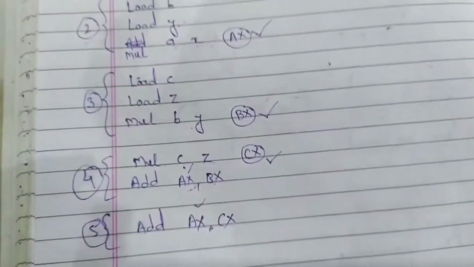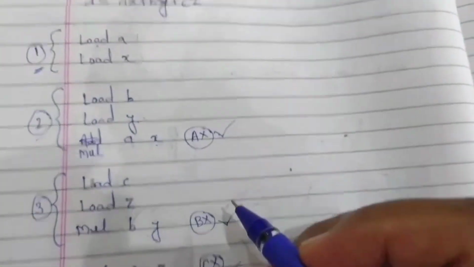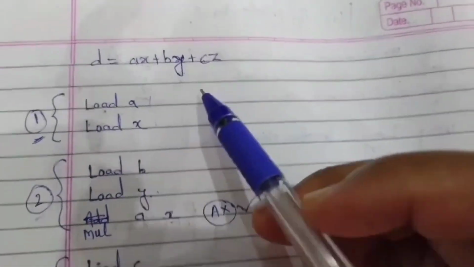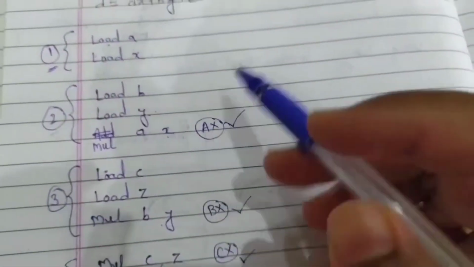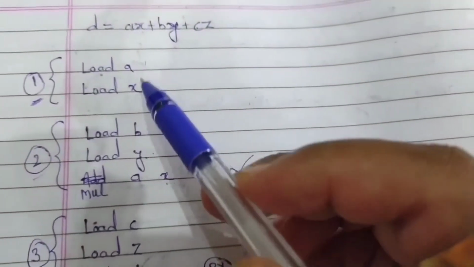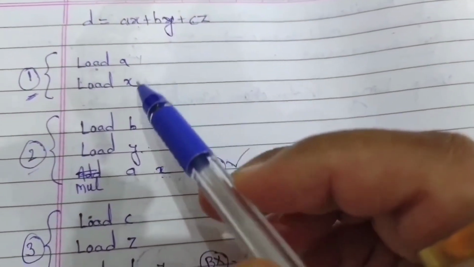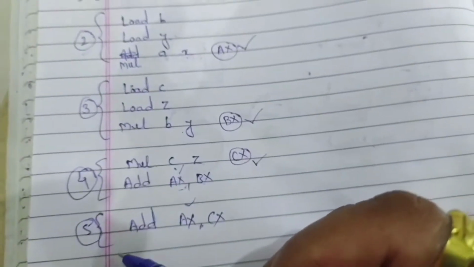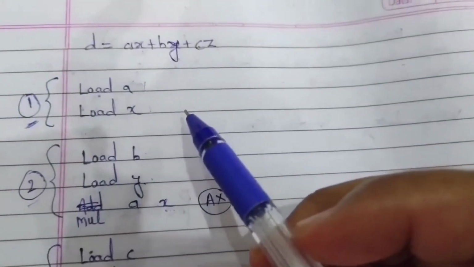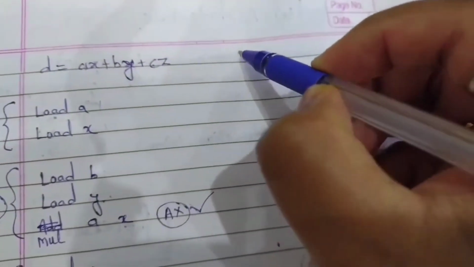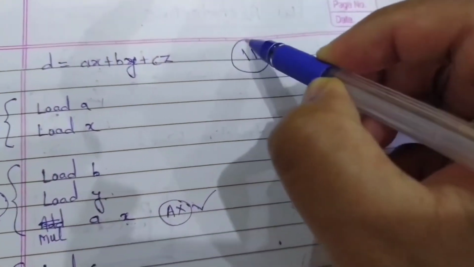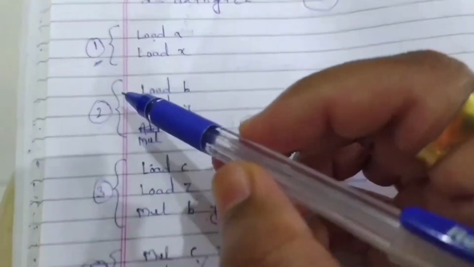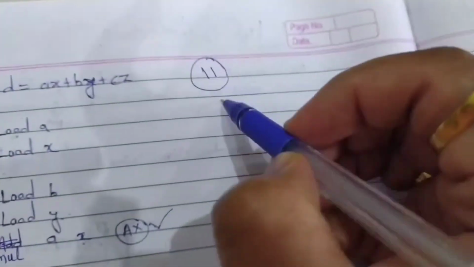So if we use VLIW processor, all these operations will be grouped together. These operations are independent, they are not dependent on each other. So we will require 5 cycles. But if we do these operations independently, if you use scalar processor, we require 11 cycles, and if you use VLIW processor, we require only 5 cycles.